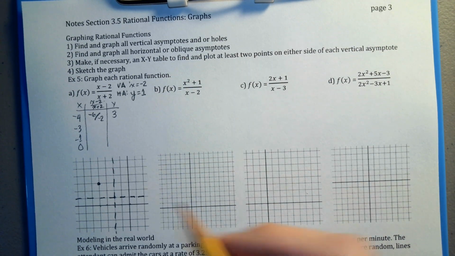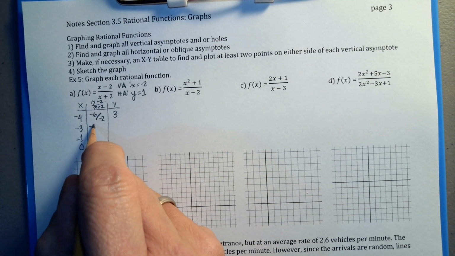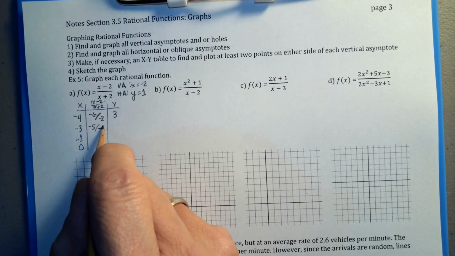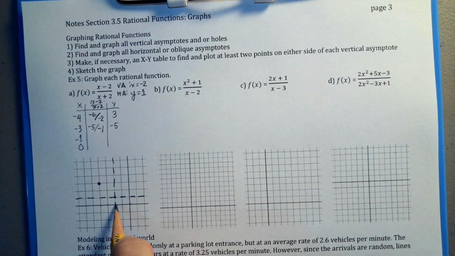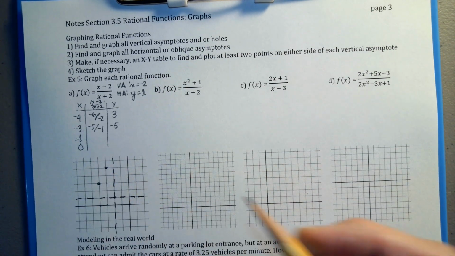Okay, let's do -3. So plugging in -3 in here, we get what? -5, and then on the bottom, we get -1. And so that is 5. So at -3, 1, 2, 3, we're up at 1, 2, 3, 4, 5. And that's really all we're going to do.